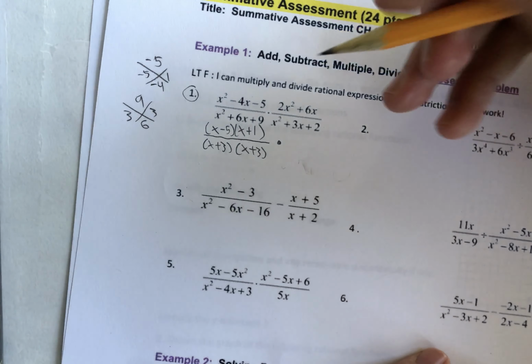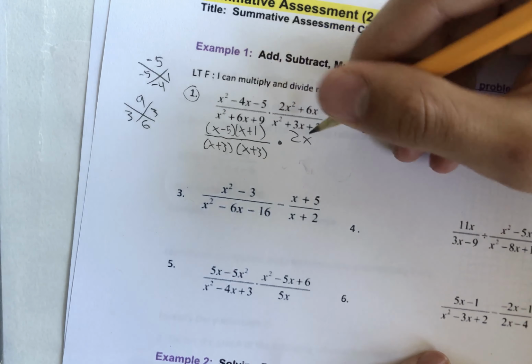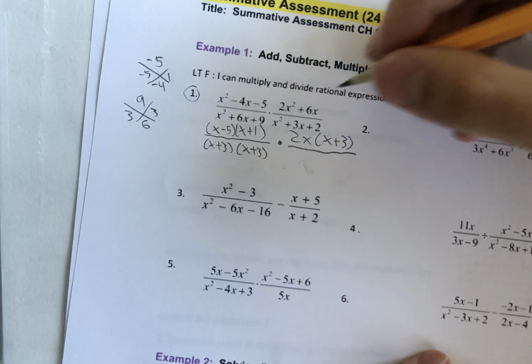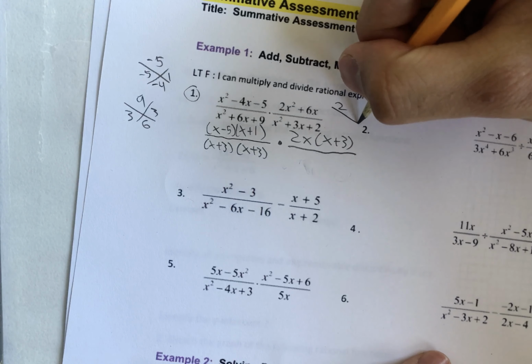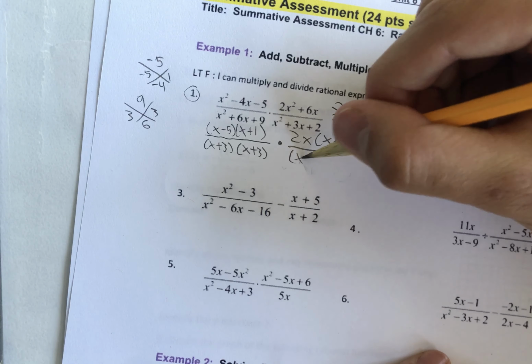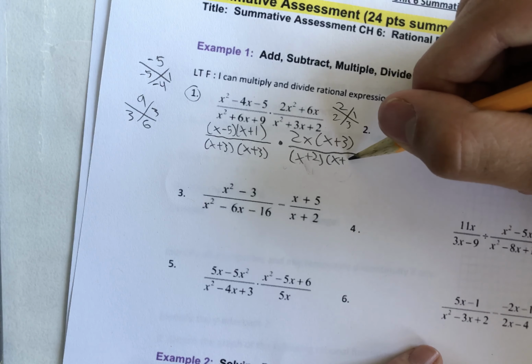And over here, all I can do is simplify and take out 2x to leave x plus 3. And this one, we do that to get x plus 2 times x plus 1.